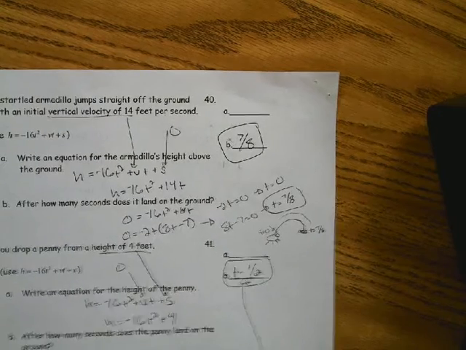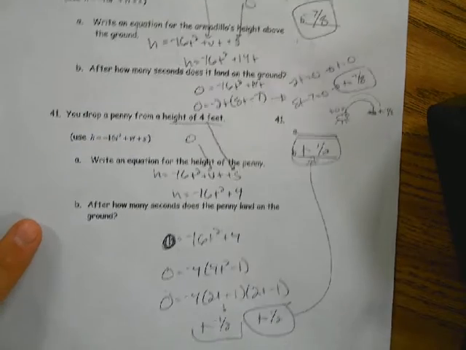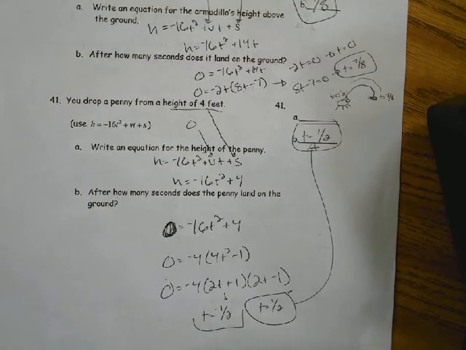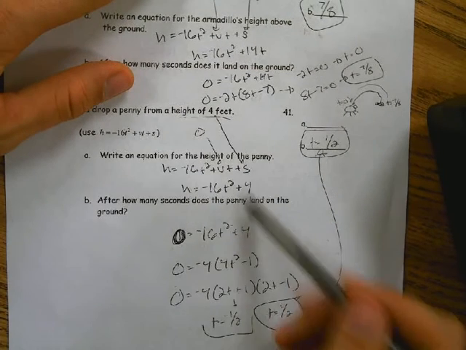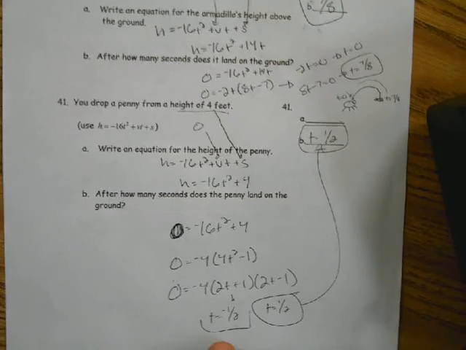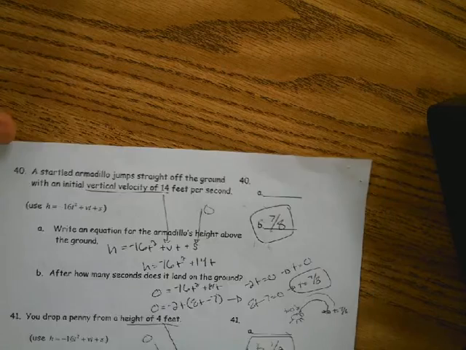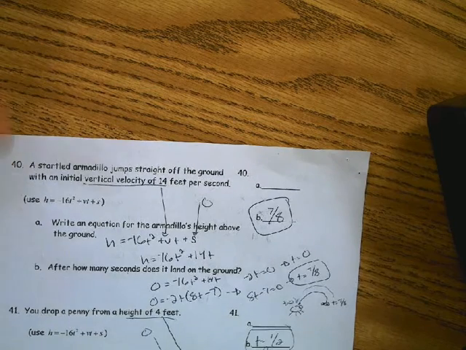That's our final one. For these particular types of problems, I apologize, I didn't put those last ones up there. For these particular types of problems, put in what you know, solve it down, get your times, and then choose the one that's appropriate. In the case of 41, you've got to choose that 1/2 because we don't want a negative time. In the case of 40, you've got to choose 7 over 8 because at time 0, the armadillo was still on the ground.